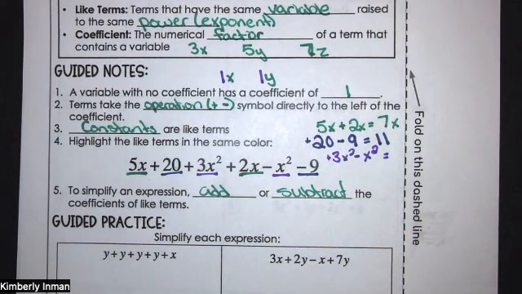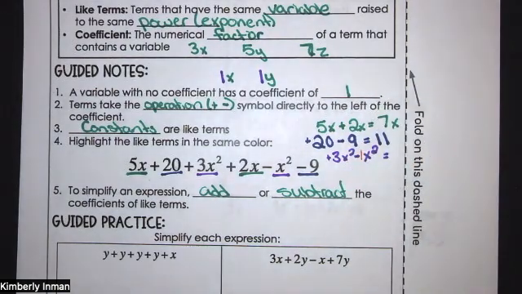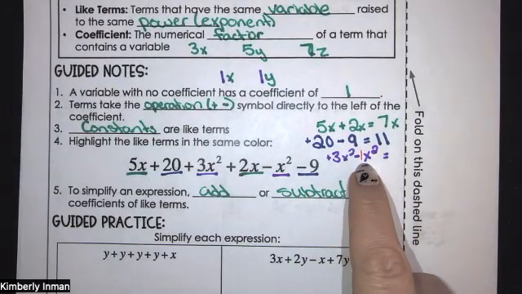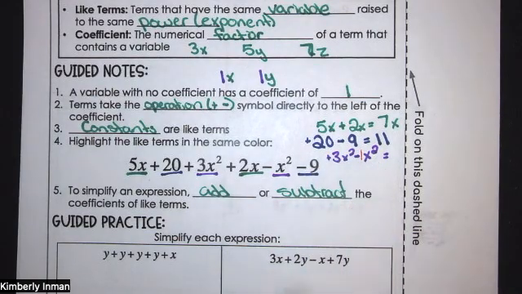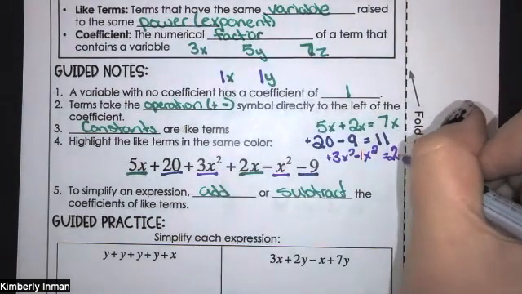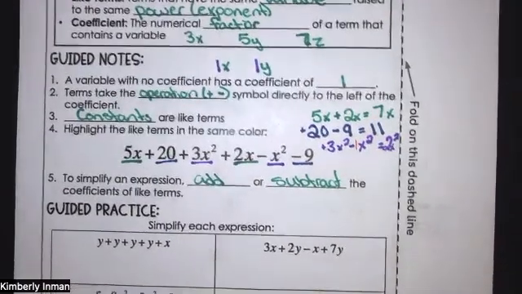You just have the 1 x squared. So you have 3 x squared. You take away 1 of the x squared. That means that you are left with 2 x squared. This is all we are doing when we are combining like terms.